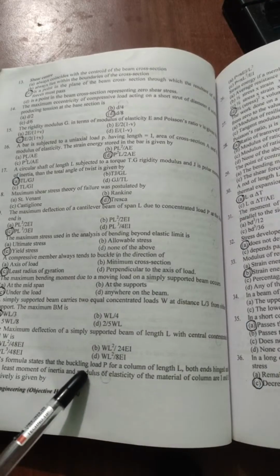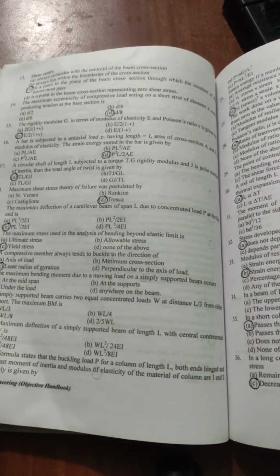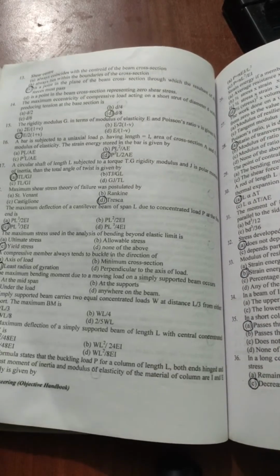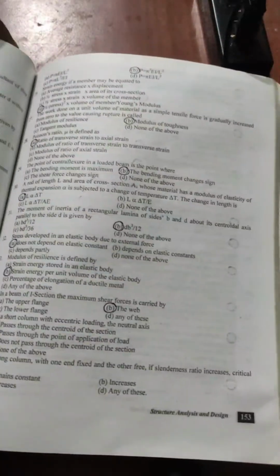Euler's formula states that the buckling load P for a column of length L with both ends hinged, least moment of inertia I, and modulus of elasticity E of the material is given by P equals pi squared EI upon L squared.